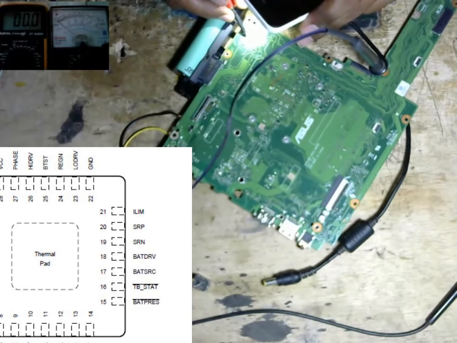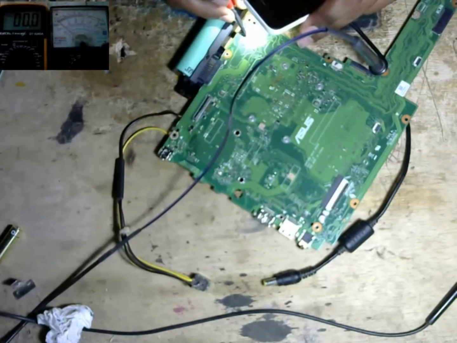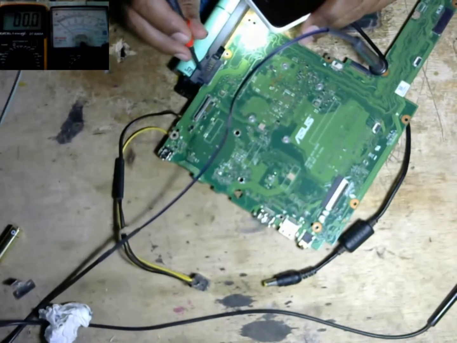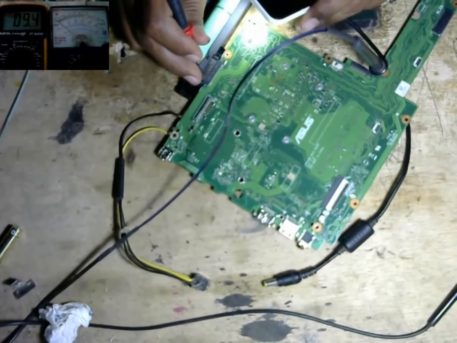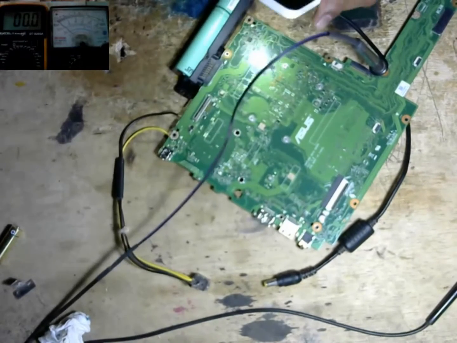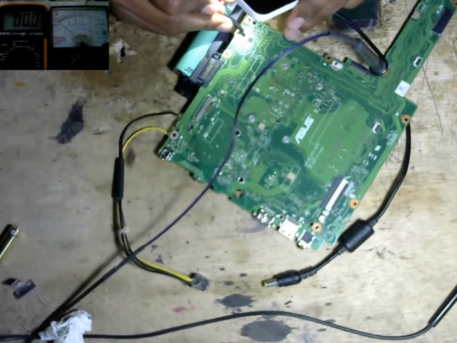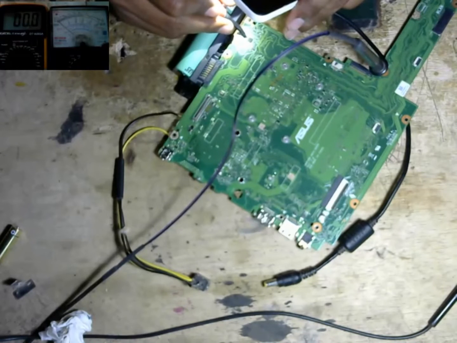Where the battery volt is 9.3, and the battery RV, this is normal, 15.4, but the RV must be 6 volt above the battery voltage. 15.4 is about 6 volt above the battery voltage.